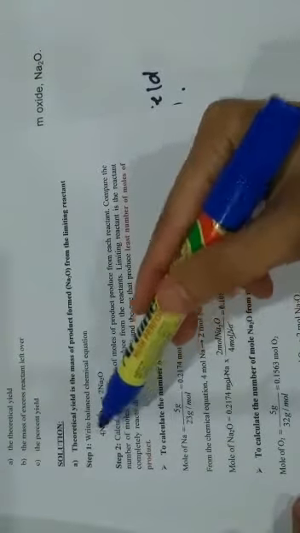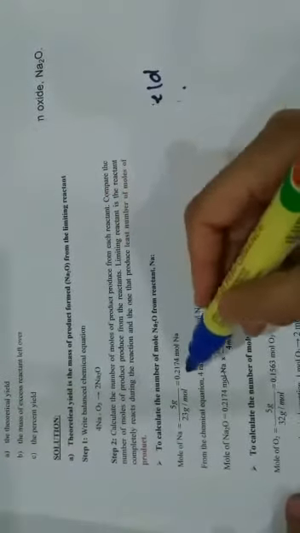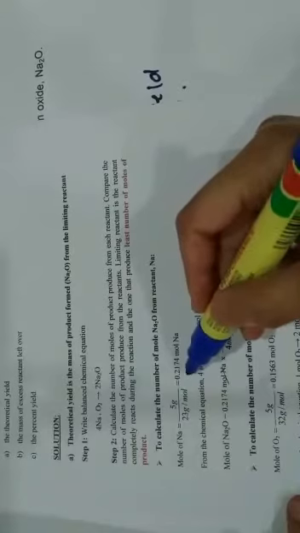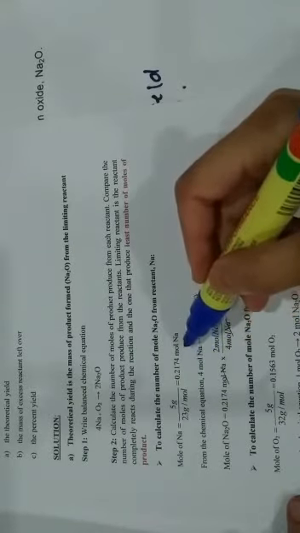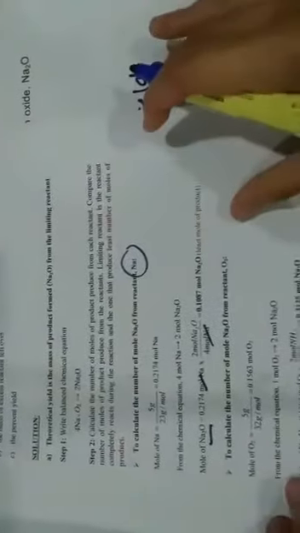From the chemical equation, 4 mole of sodium will produce 2 mole of sodium oxide. Let's say you have already calculated 0.2174 mole of sodium, how many moles of sodium oxide are produced? So this one you can cancel. You get 0.1087 mole of sodium oxide. Ini daripada sodium. Next we calculate from the oxygen.